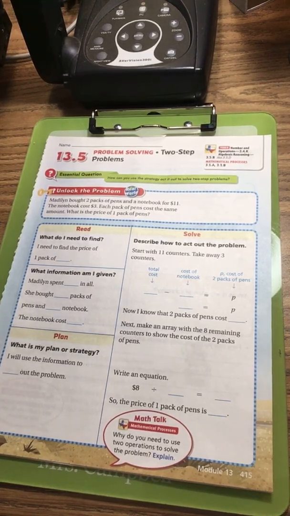Hi guys, it's Miss Campbell and today we're going to be working on Module 13, Lesson 5, talking about two-step problems. So today it's going to be really important that we're paying attention to the story of the problem, that we're looking at it closely, seeing all the things that the question is asking us to do.